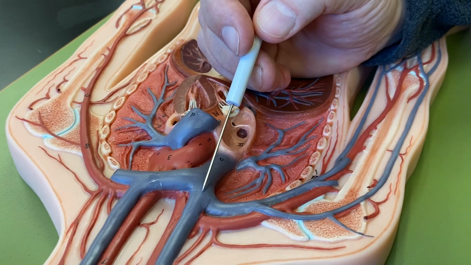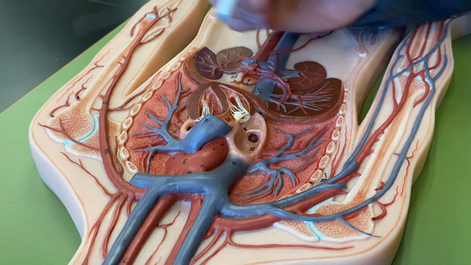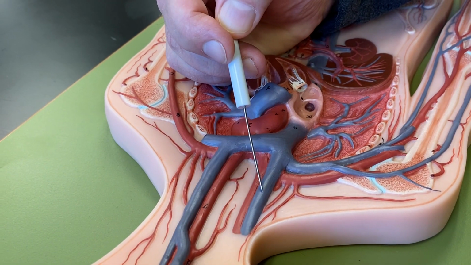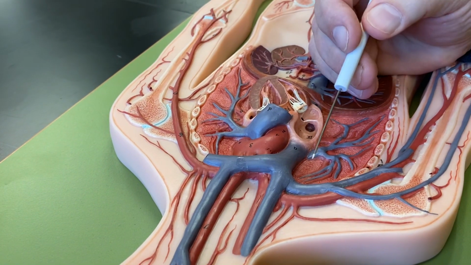Coming off of both of the brachiocephalics are internal jugular veins. Here's our left internal jugular, right internal jugular. There is an external jugular, but it's not shown on this model. So let's follow the right side.